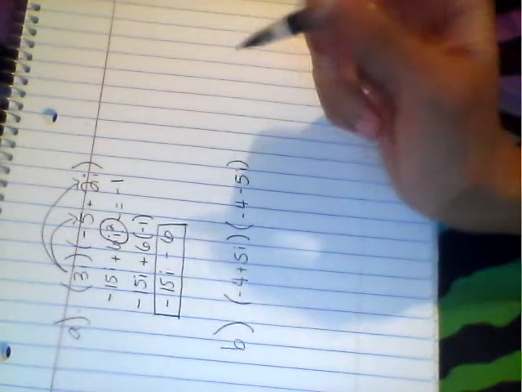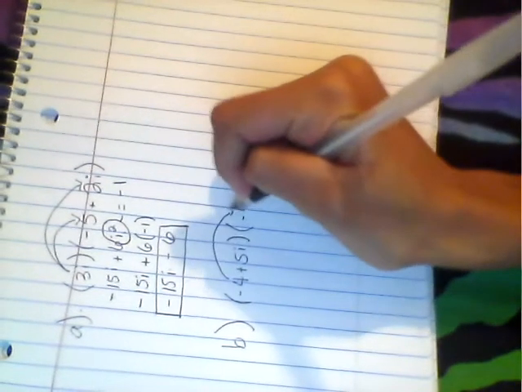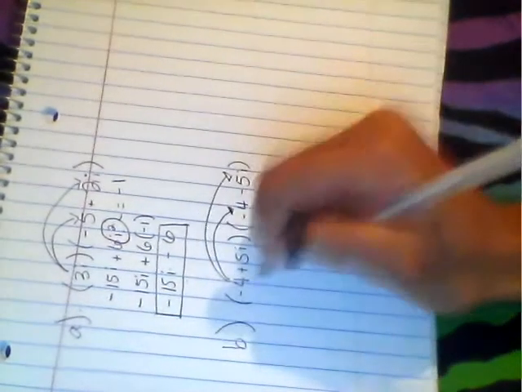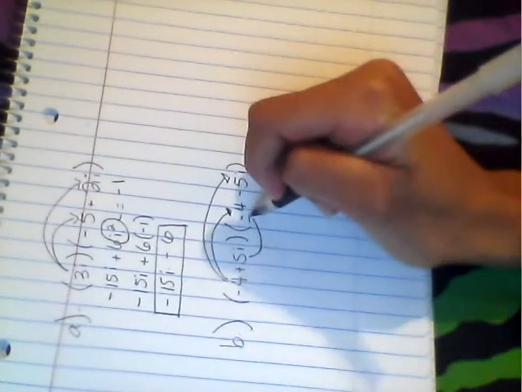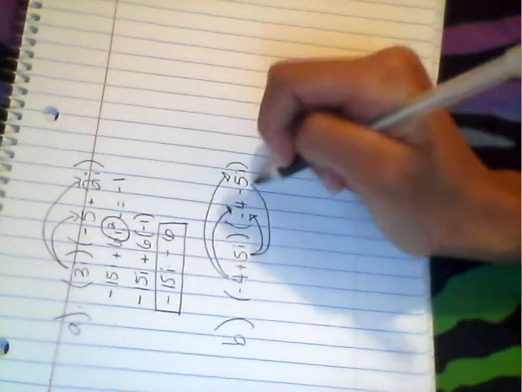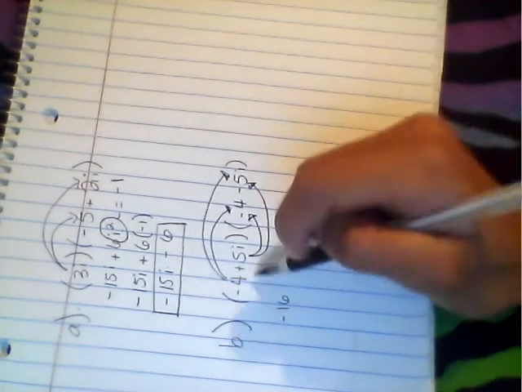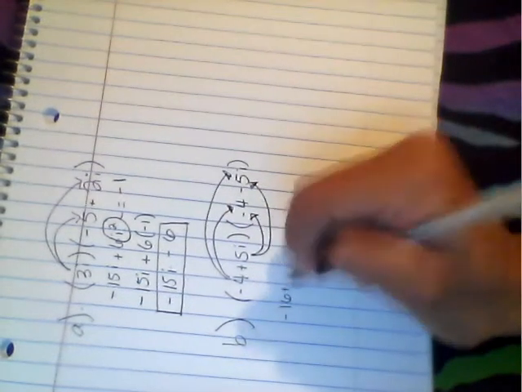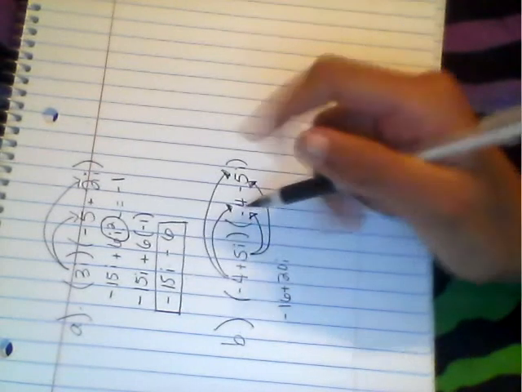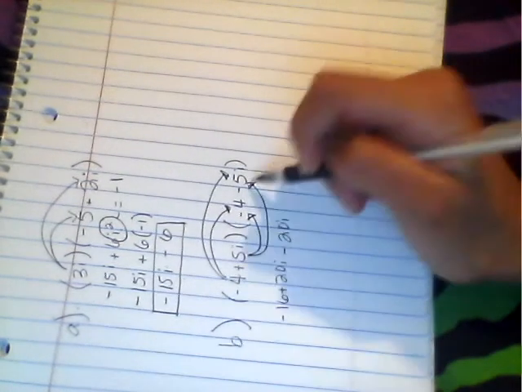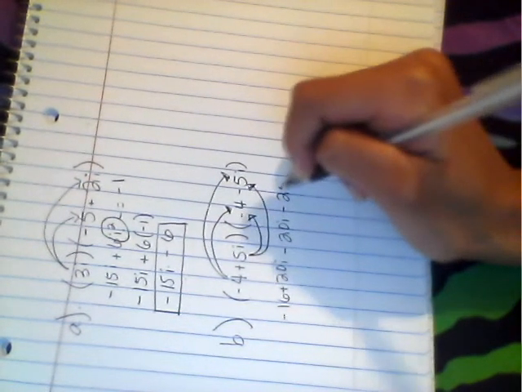With this one, it's like you're doing the FOIL method. -4 times -4 and -4 times -5i. And then positive 5i times -4 and positive 5i times -5i. -4 times -4 is 16. -4 times -5i is positive 20i. Positive 5i times -4 is -20i. And lastly, 5i times -5i is -25i².